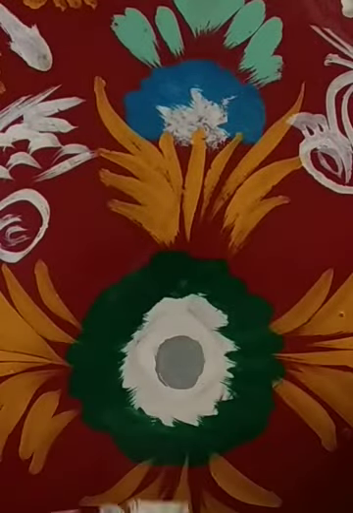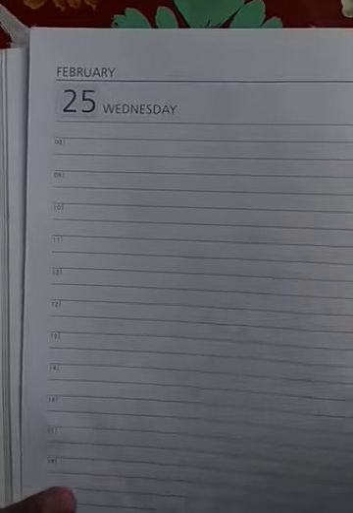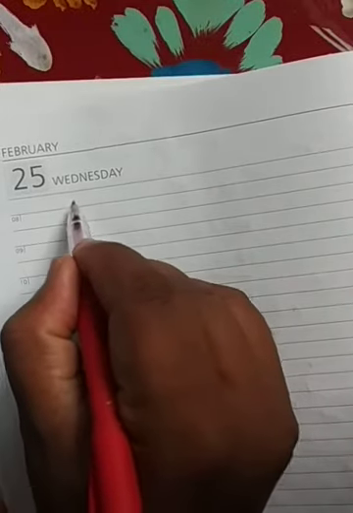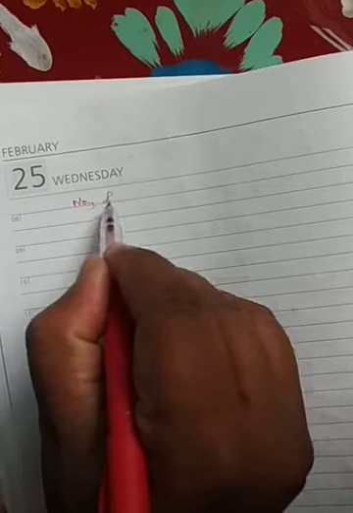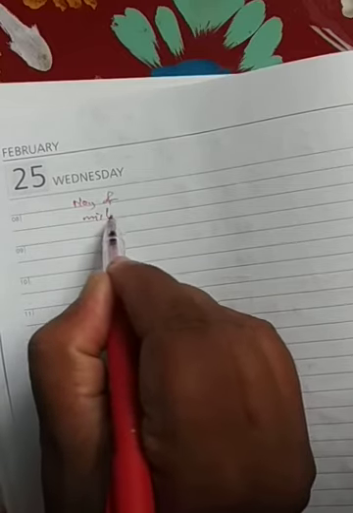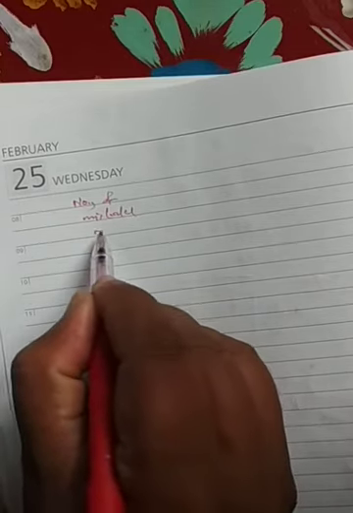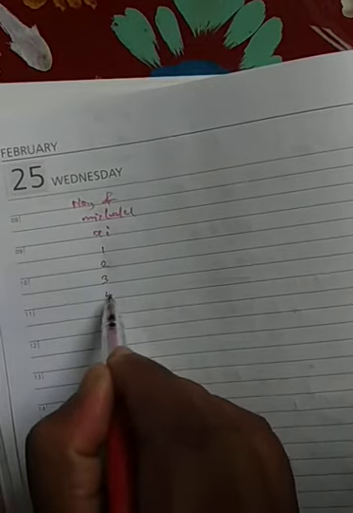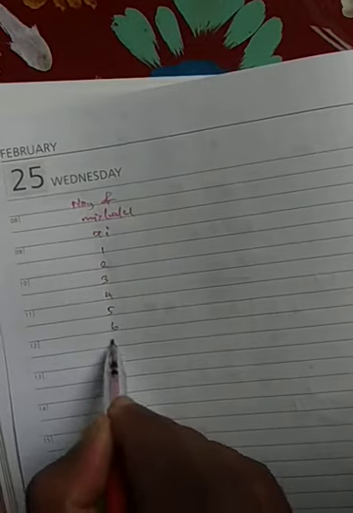First, I am going to write the table here. You can see tabular formation is very important. Number of mistakes, that I am going to take as xi: 1 mistake, 2, 3, 4, 5, 6, 7 mistakes.